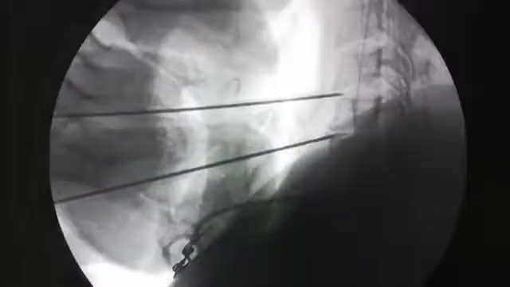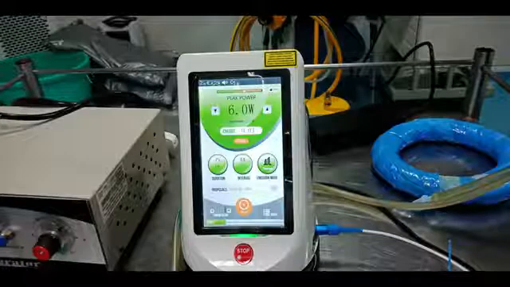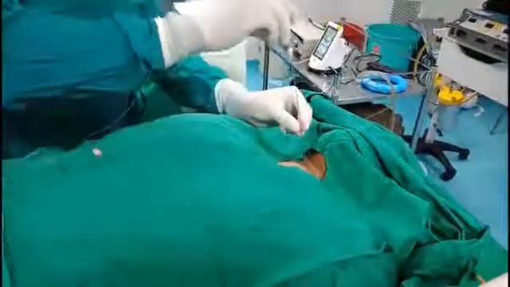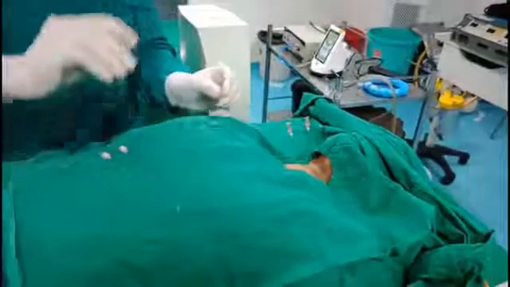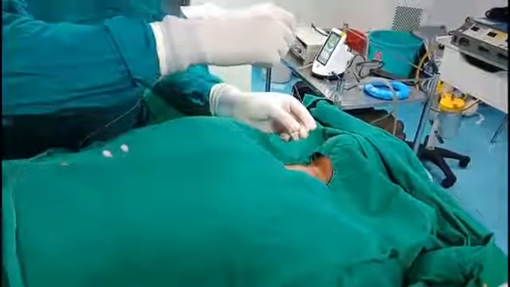Again, you see in the lateral view and see how the needle is slowly entering parallel to the end plates up to the middle of the disc. Now it's time for the laser therapy. We're putting the laser fibers, already predetermined, into the needle.